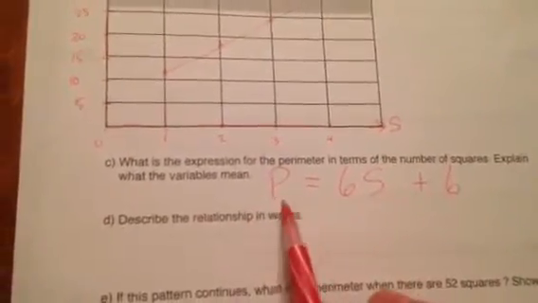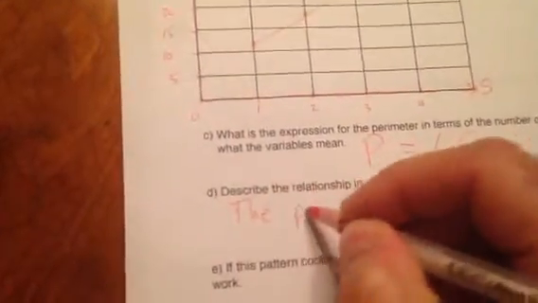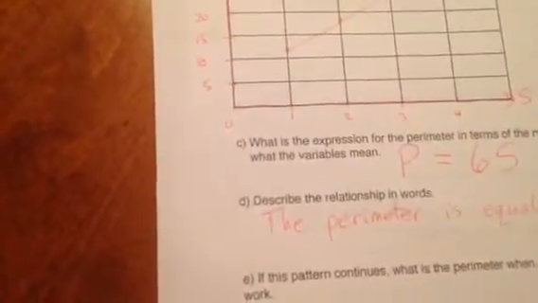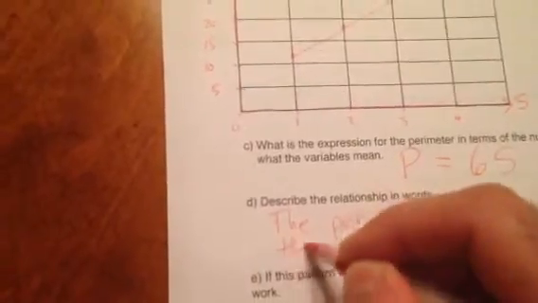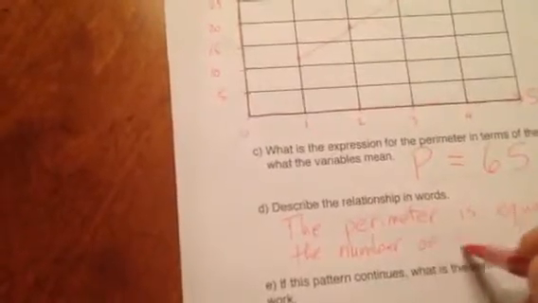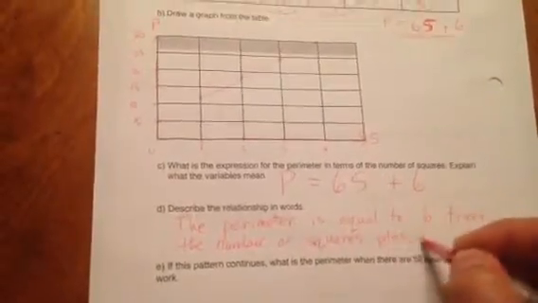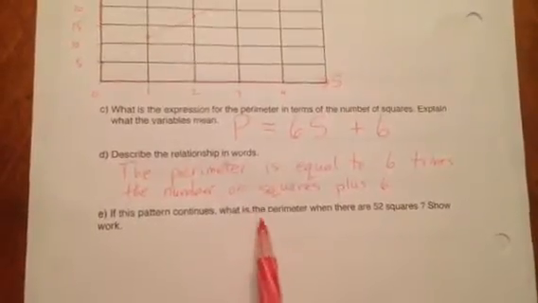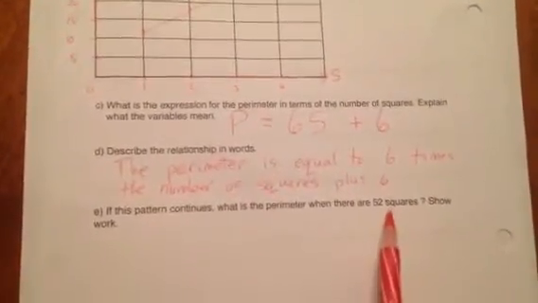So that means the perimeter, I'll write it in words, the perimeter is equal to 6 times the number of squares plus 6. You should be able to take this expression and write it in words, right? And finally, if this pattern continues, what is the perimeter when there's 52 squares?